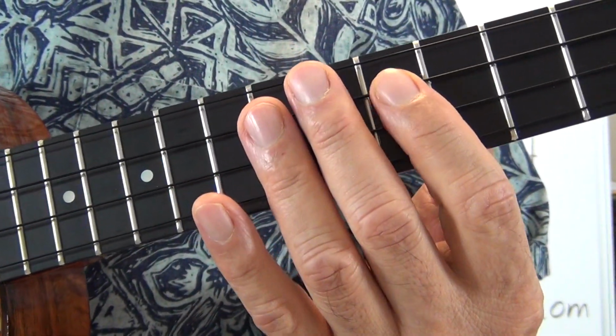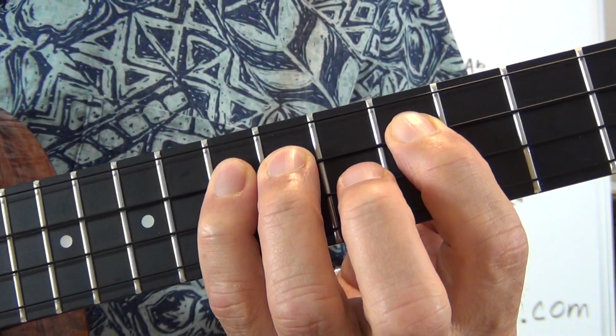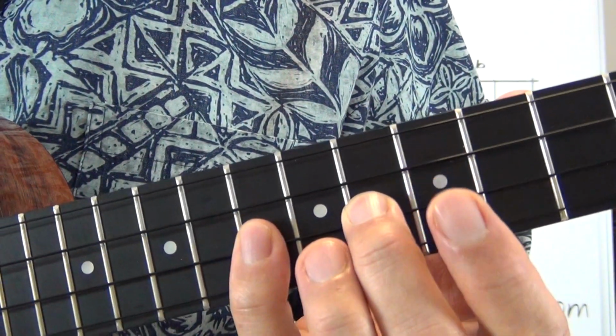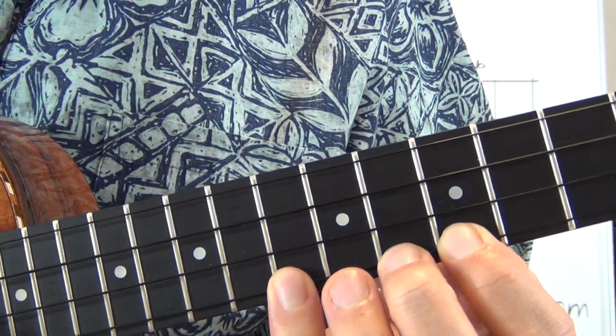Here we go. F to F. You're on the 5th fret, 3rd string. Here we go. Not too fast. F, G, A flat, next string, B flat, C, next string, D, E flat, F.